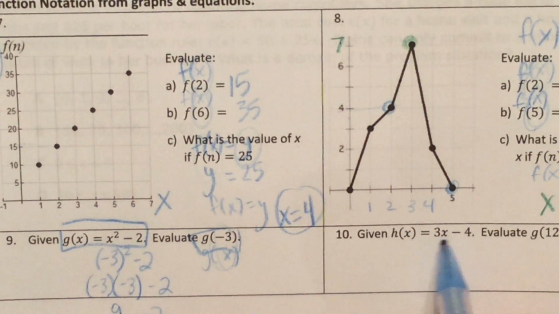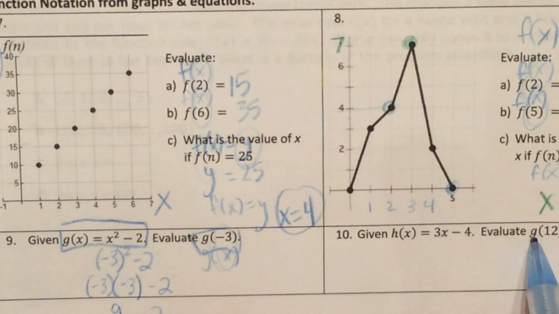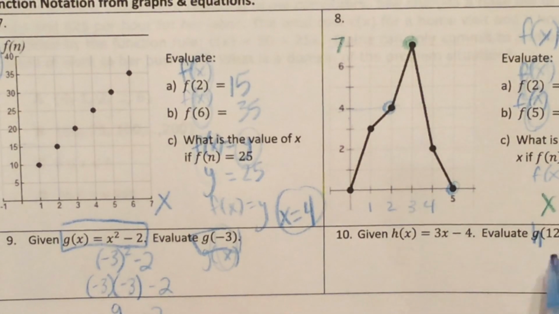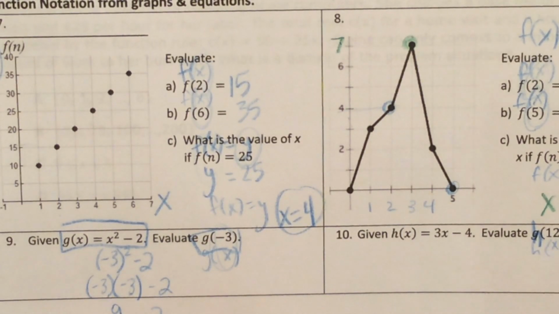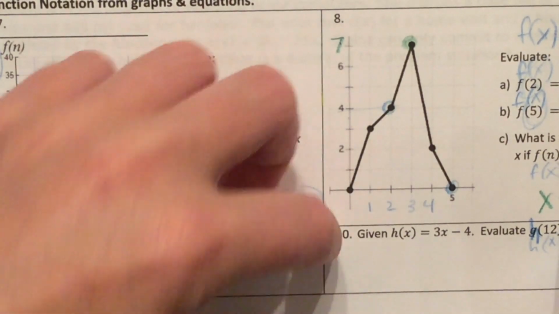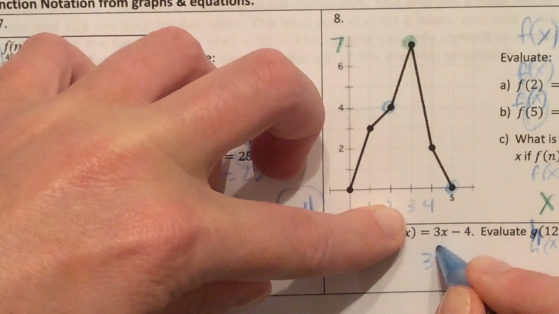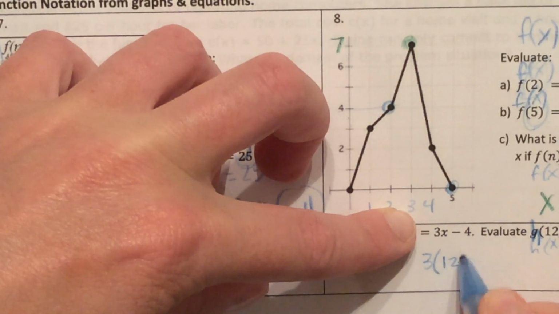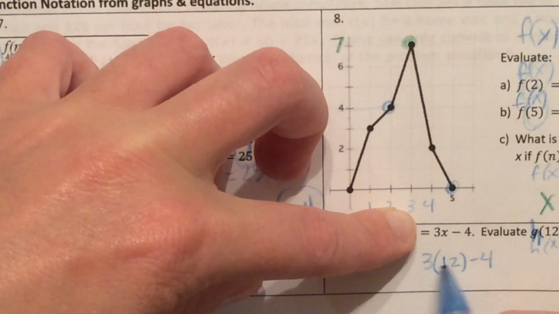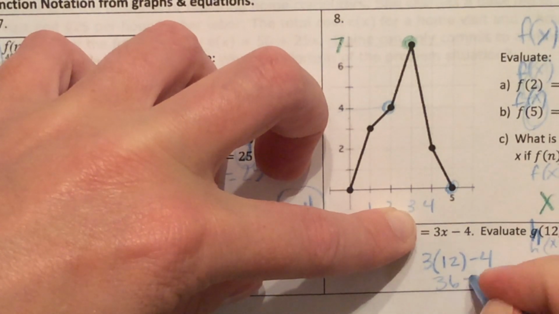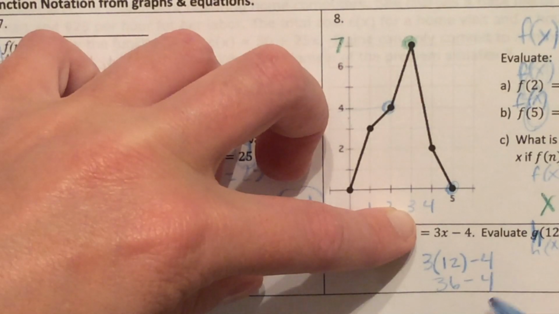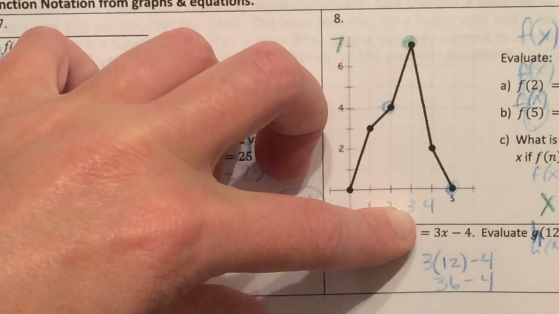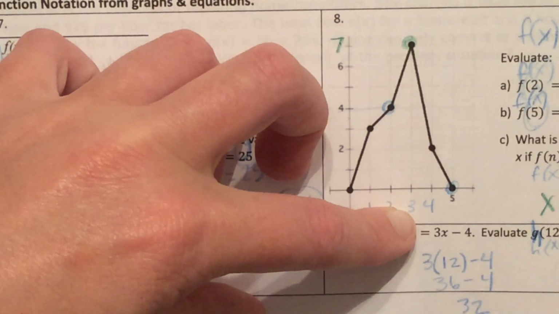Given h of x equals 3x minus 4, evaluate, oh, that should be an h of 12. So we're going to put h of x, so the x is going to be 12, and we have 3 times 12 minus 4. 3 times 12 is going to be 36. Minus 4, and we're doing this because multiply comes before subtract. It doesn't matter that it comes first in the line, and then we get our 32.